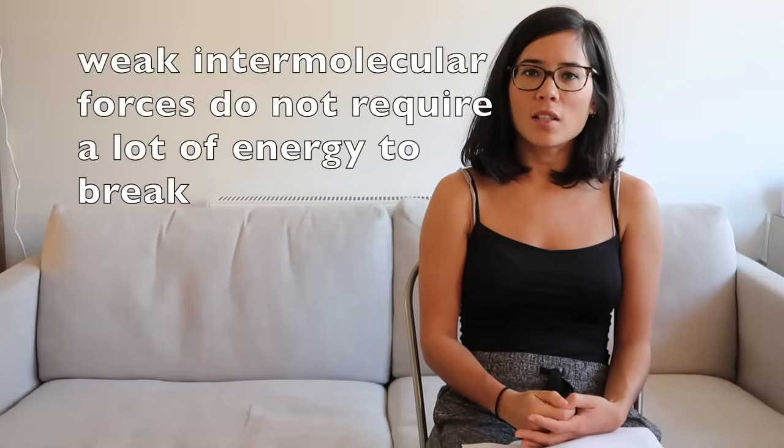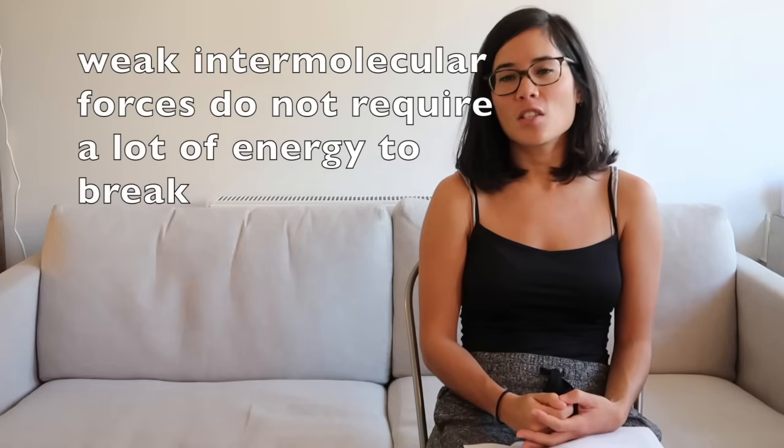Why do simple molecular substances have such low melting points? That's because they have weak intermolecular forces which do not require a lot of energy to break. A small point to note, which is why do simple molecular substances have increasing boiling point with increasing MR?